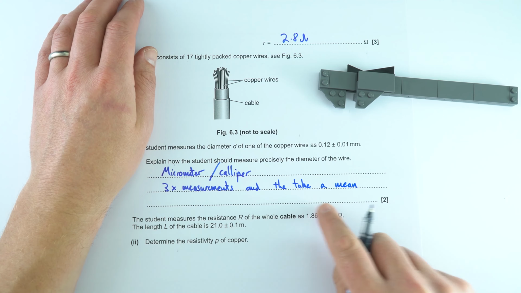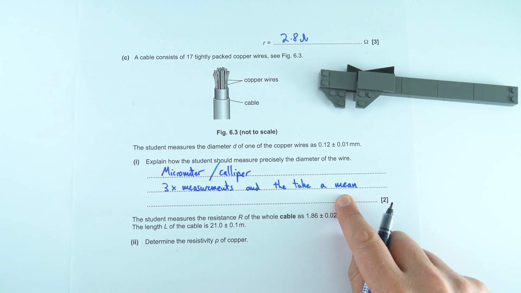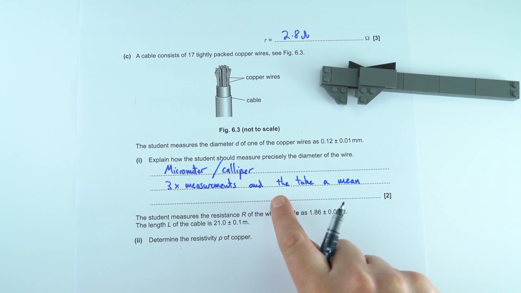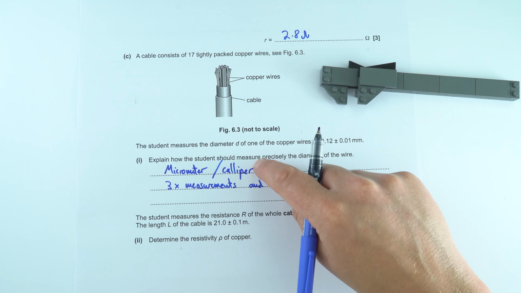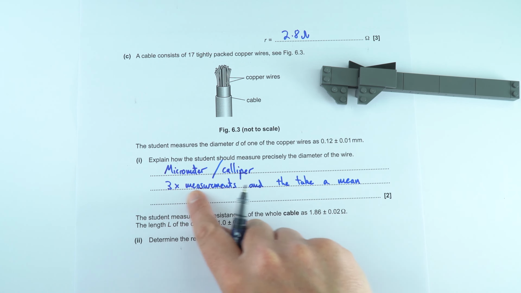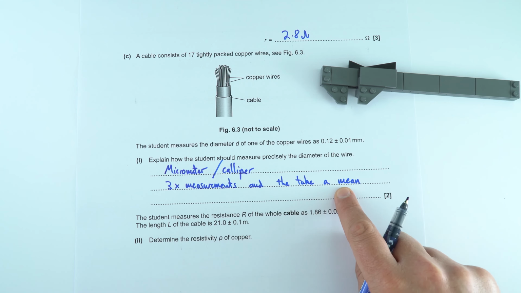And once you've done that, you can then take your mean value of those. So what we're looking at is the equipment you're using and then how you use it. So you're taking 3 readings to get the mean value.